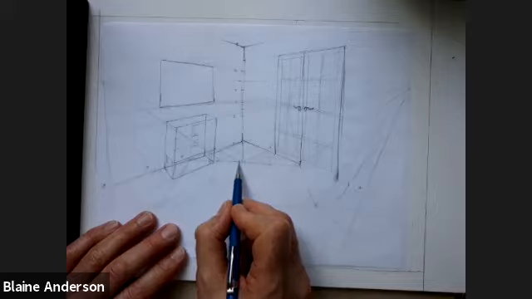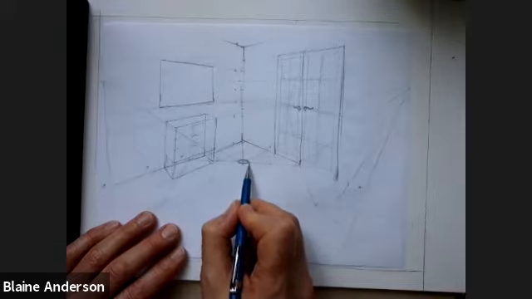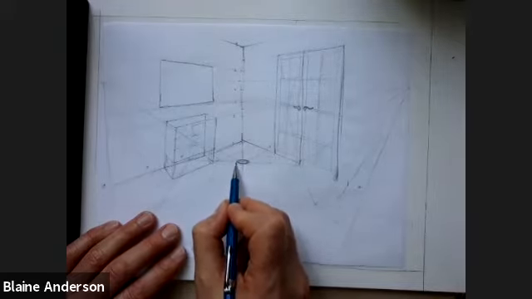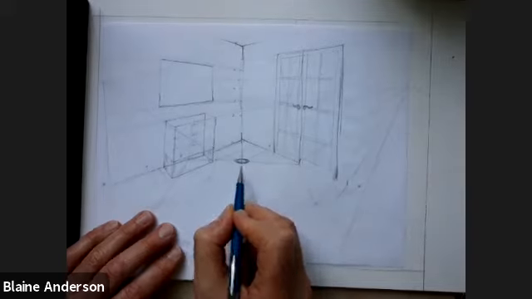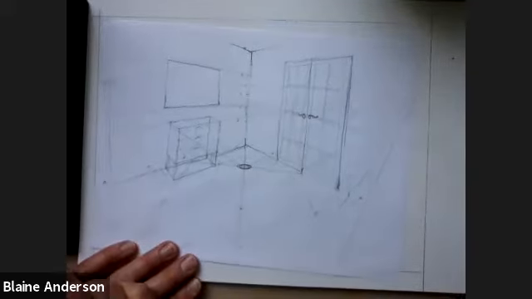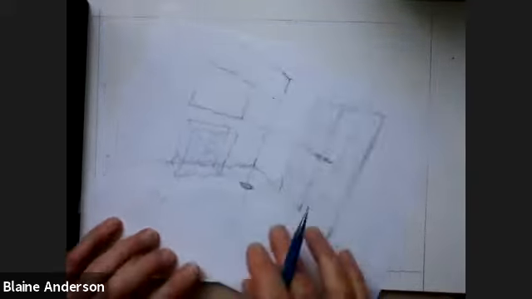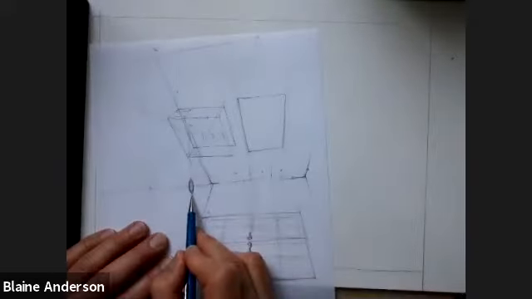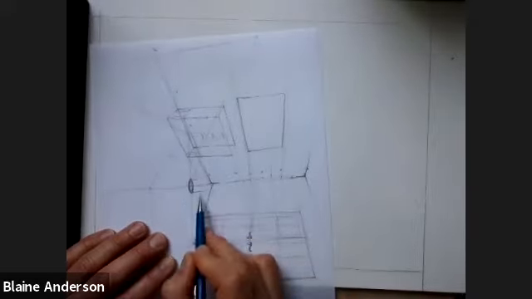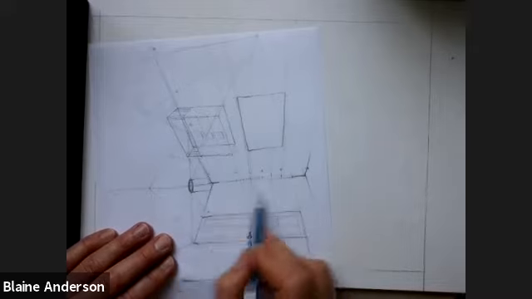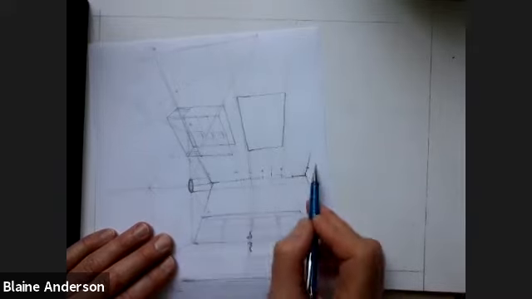I'm going to draw a horizontal ellipse. I'm going to keep drawing it until it's about the size I think it should be for a column in that part of the room. Then I'm going to go here and here up towards the ceiling.